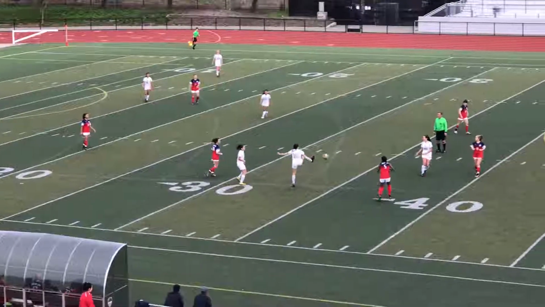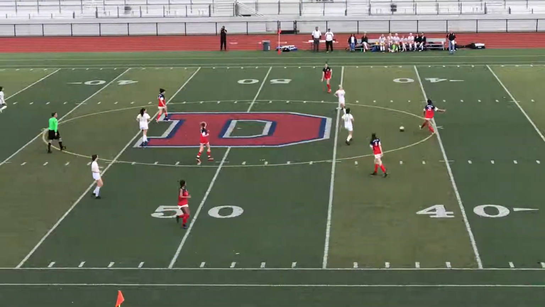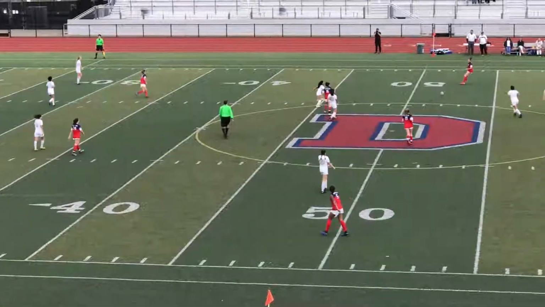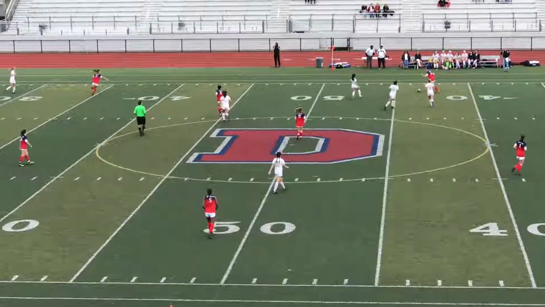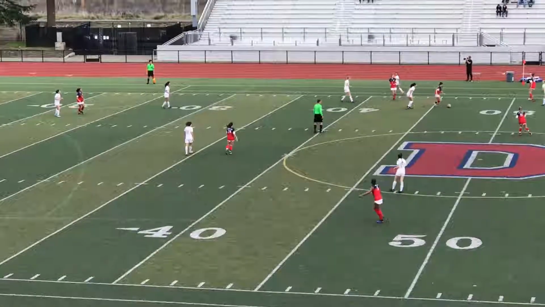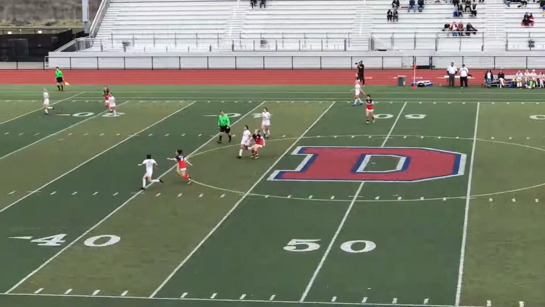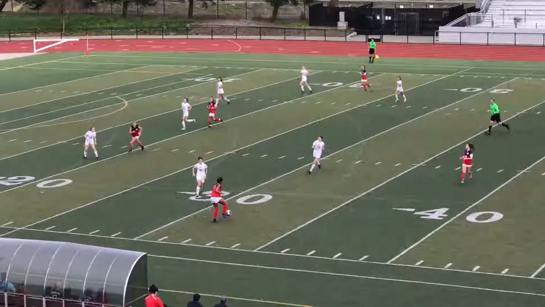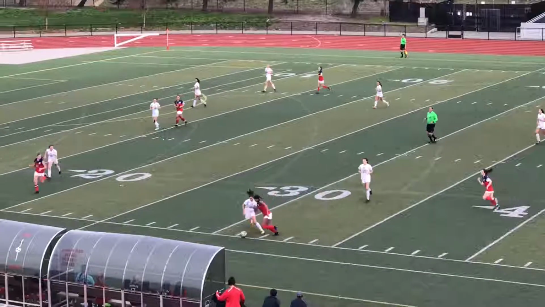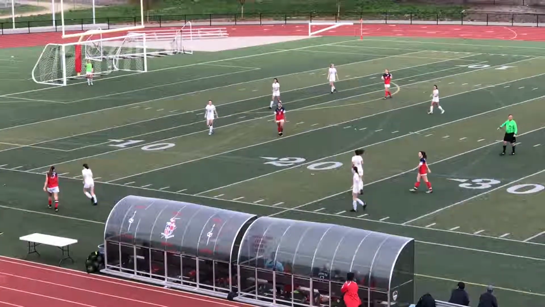That's sent up, flicked along. Straight back to Dublin. Dublin right back up the middle, controlling. Sending it back outside. Now up the line. In the middle. To the outside. And that goes out. Dublin High throw in.